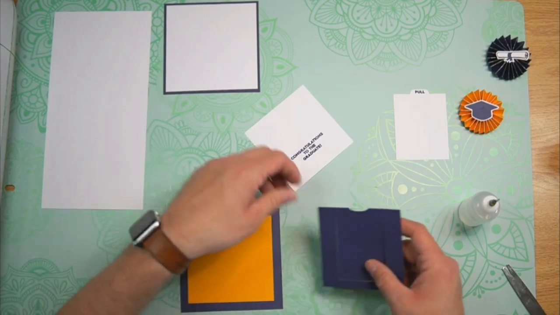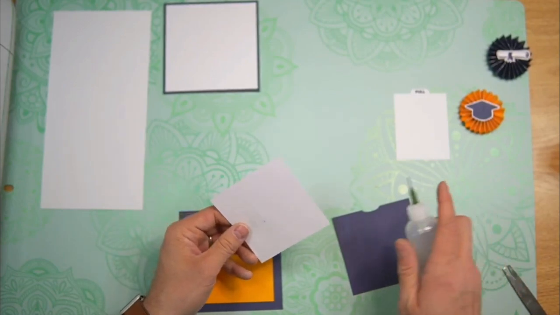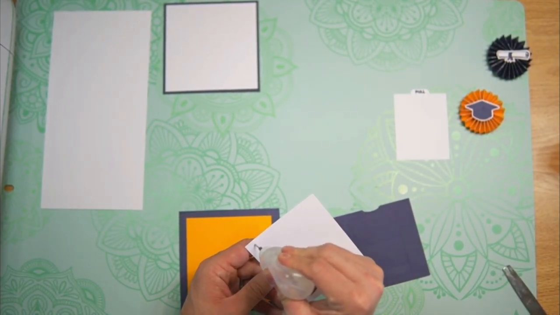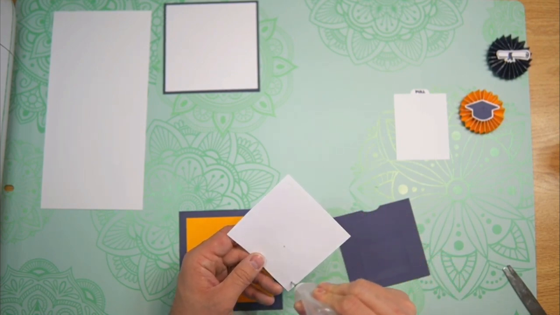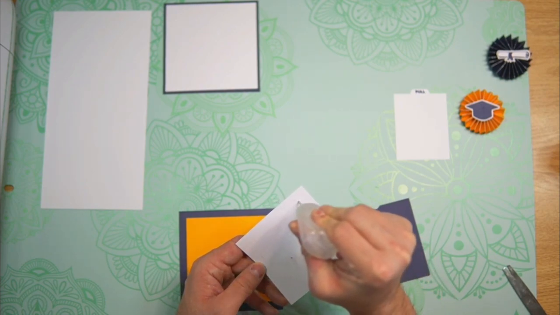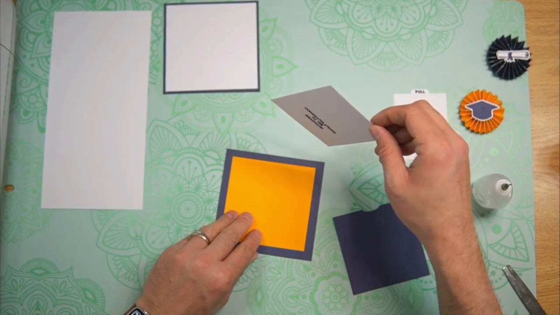All right, let's grab our other two pieces here. Go ahead and add the sentiment layer to the yellow square. You're going to want to leave a little bit of a border.